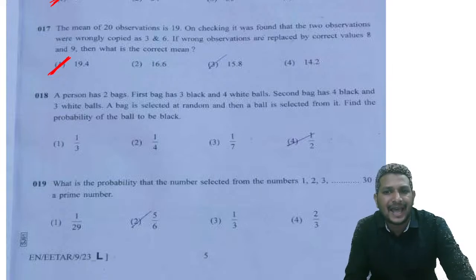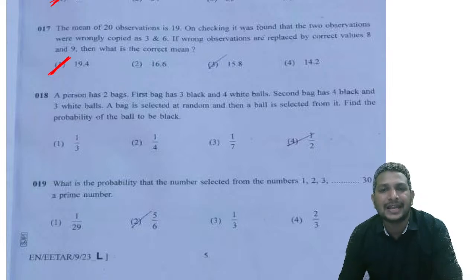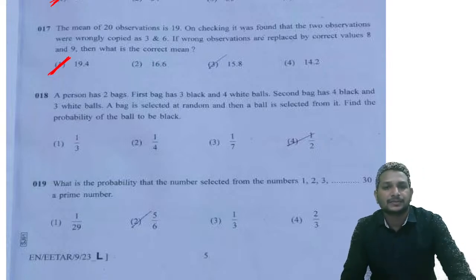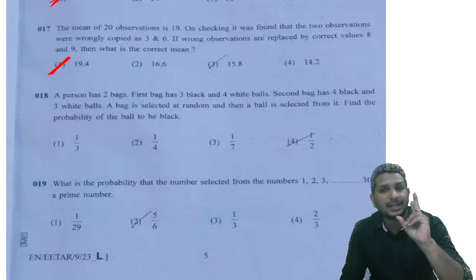So a person has 2 bags. The first bag has 3 black and 4 white balls. The second bag has 4 black and 3 white balls. A bag is selected at random and then a ball is selected from it. Find the probability of the ball to be black. So here there are 2 bags, right? There are 2 bags.